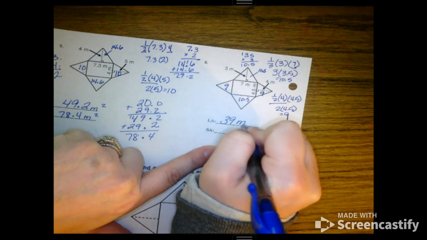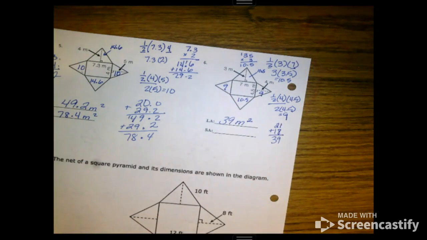Oh my gosh, I got it right. I got it wrong. Good job, Trey. Thank you. I got it wrong, but I just corrected it. That's right. Good.